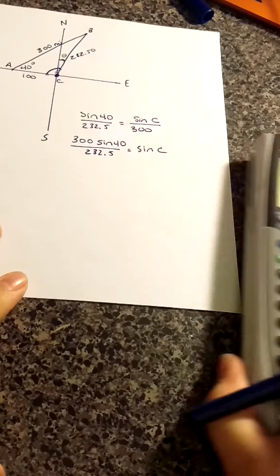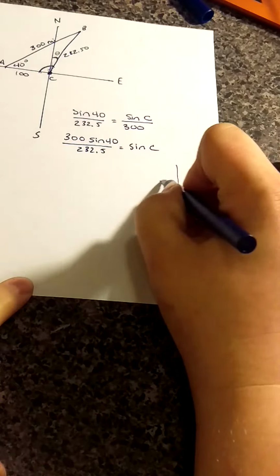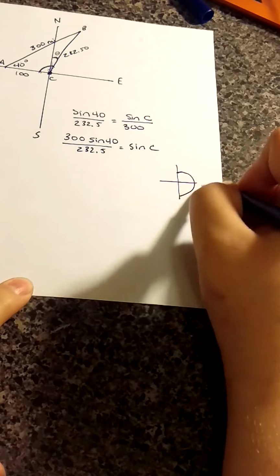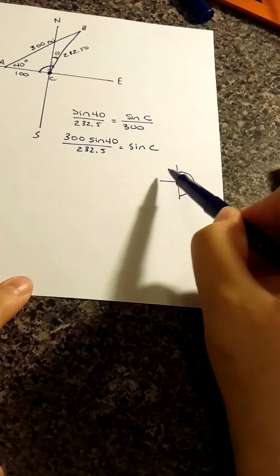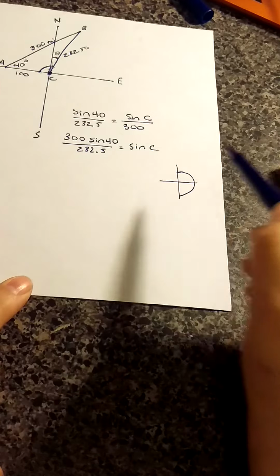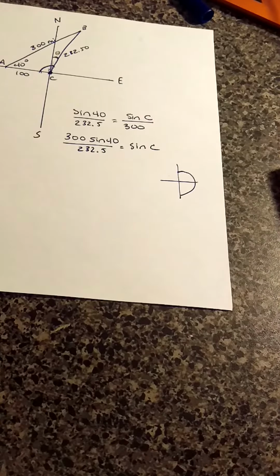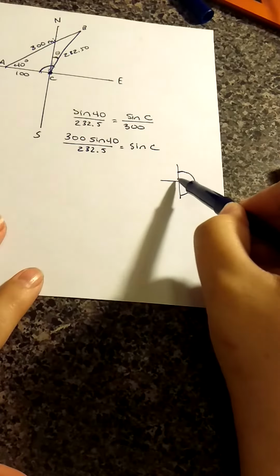But remember, sine inverse is only going to give you answers in these two quadrants. The angle we're looking for is over here in quadrant 2. So we would have to calculate that by doing some of the processes that we did a couple of units ago, trying to find that second angle.